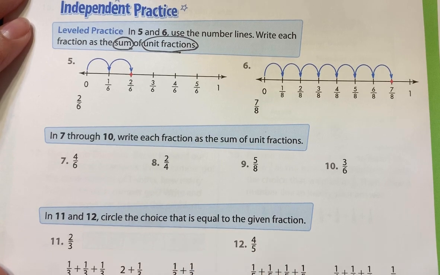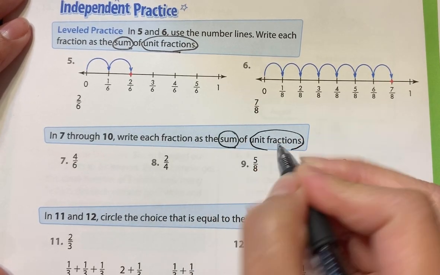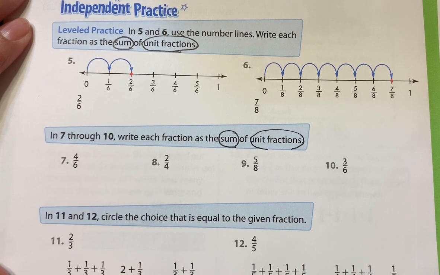As we move down to the bottom, they are also looking for sums with unit fractions. They already wrote the answer, but they want to know, where did you get that answer from? I'm going to show you how to do number 7 quickly.